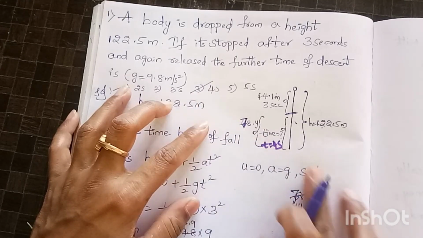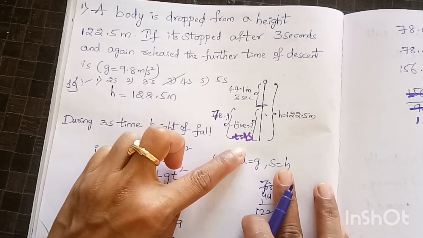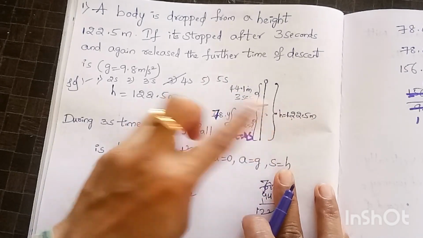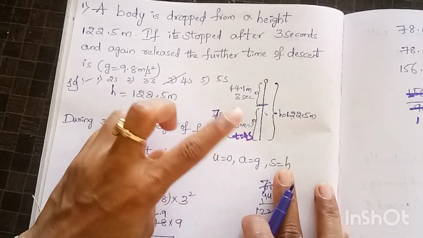So why did I find the remaining height? To calculate the remaining time. With the help of these two heights, I calculated the remaining height. With the help of this remaining height, we can calculate the remaining time.